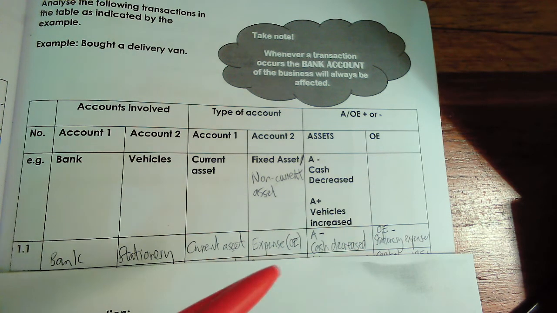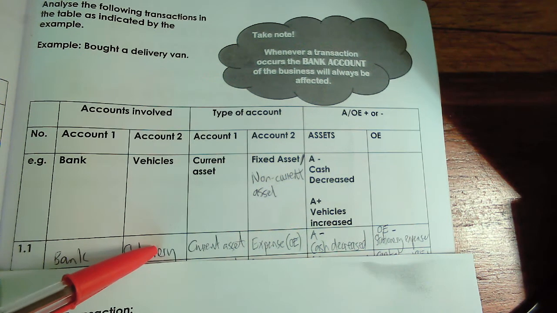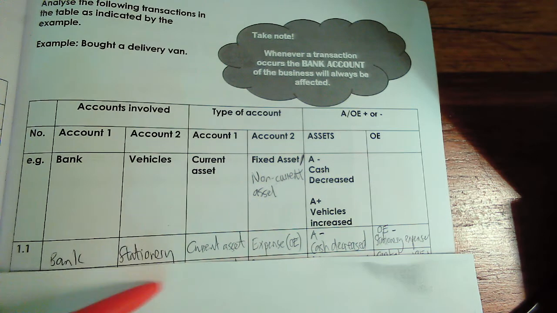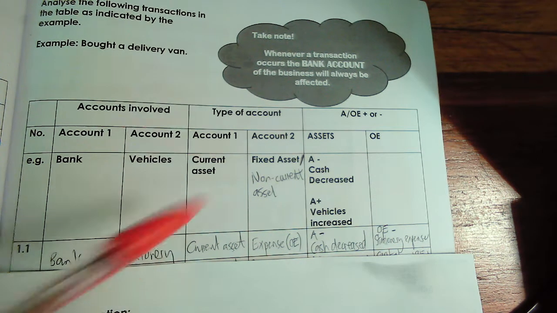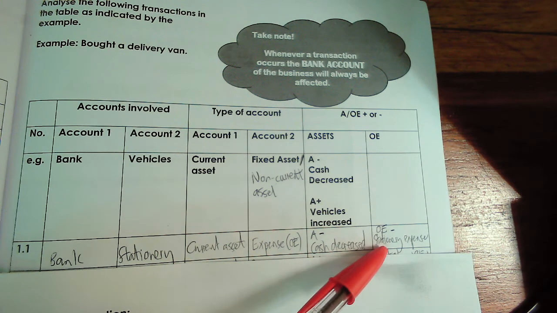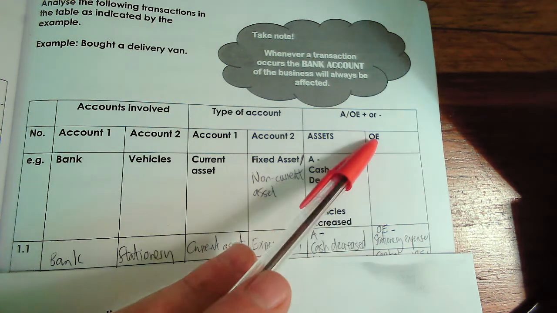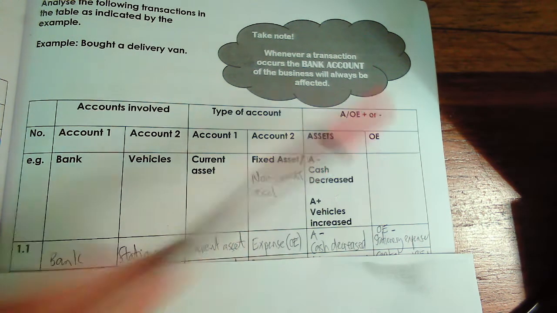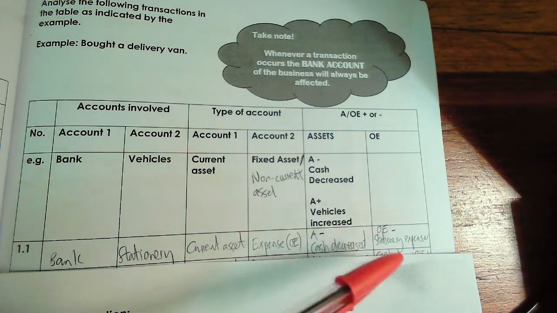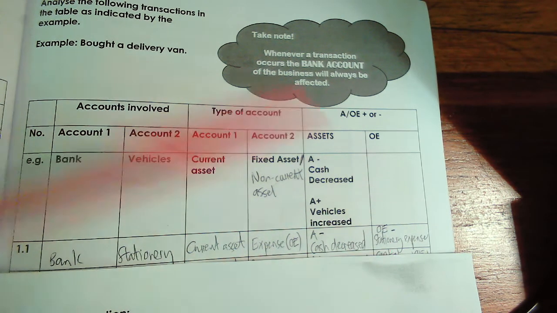And then lastly, stationery expense is owner's equity. So stationery will always be owner's equity when we're buying it for purposes of the business to use within the business, and if it's an expense, then it makes the owner's equity of the business less. Remember, owner's equity is also seen as the money of the business. So the money of the business decreases when we are buying stationery. That was 1.1.